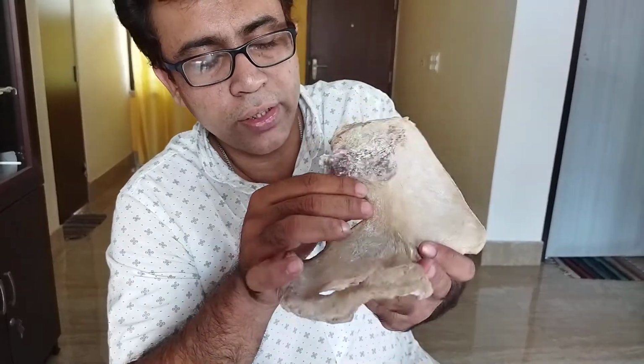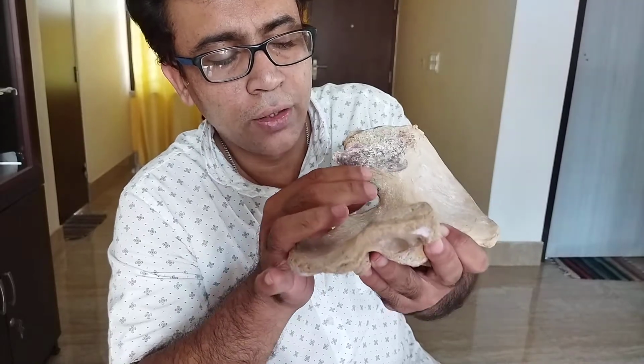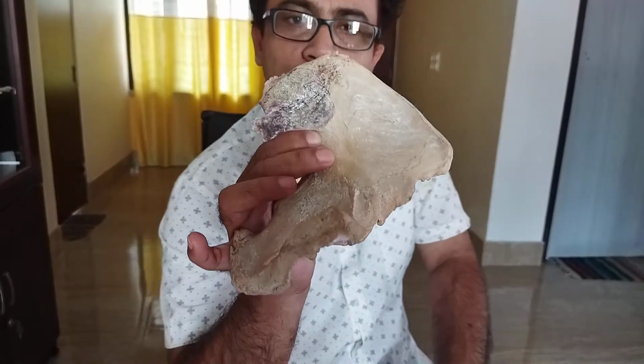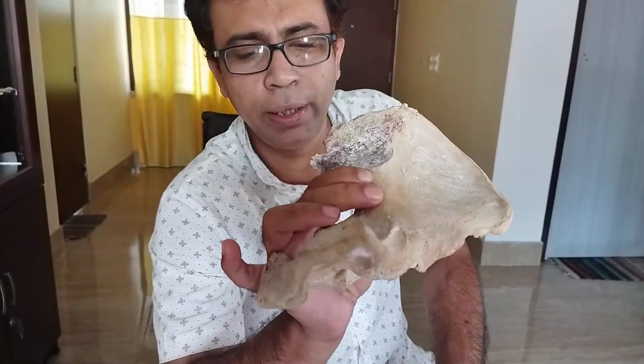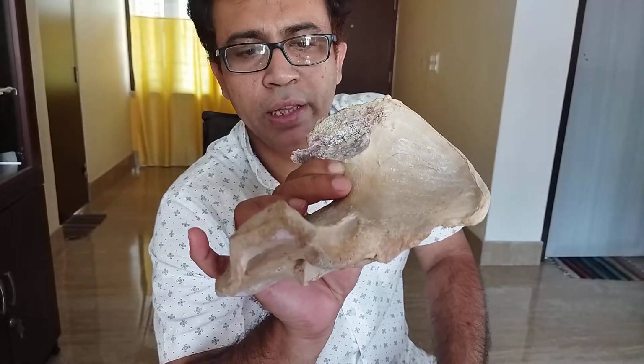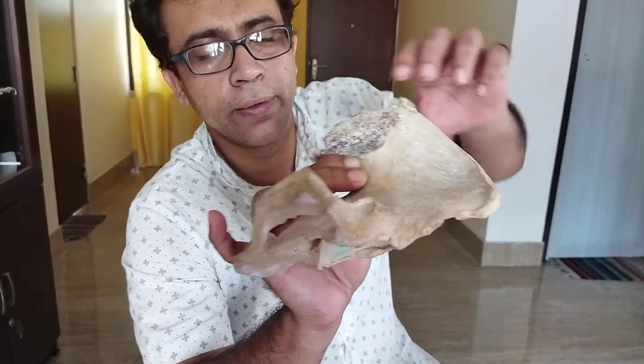Just below and in front of the auricular area, there is a groove which is known as the preauricular sulcus. The preauricular sulcus gives attachment to the ventral sacroiliac ligament, and this sulcus is deep in case of females because of the stretching of the ventral sacroiliac ligament in pregnancy.